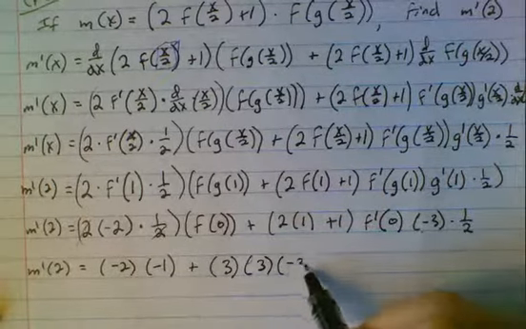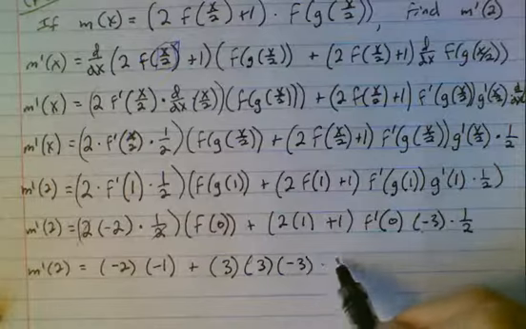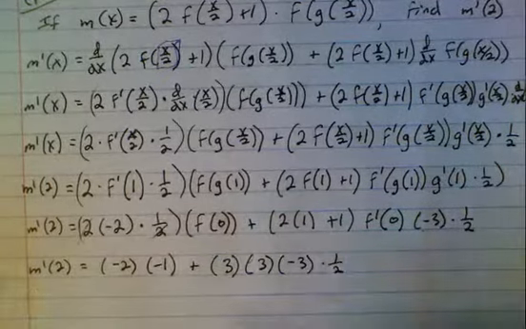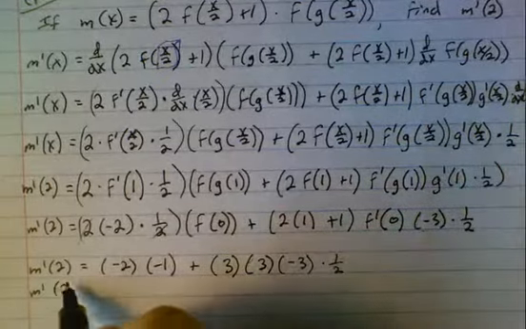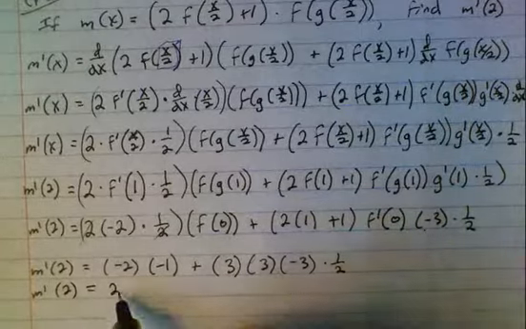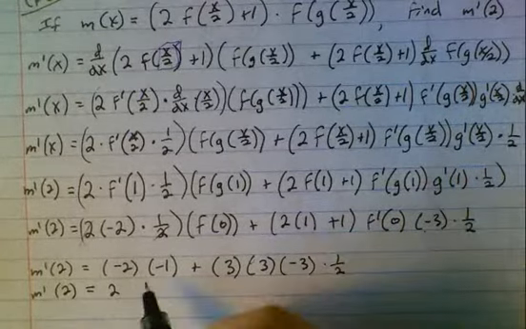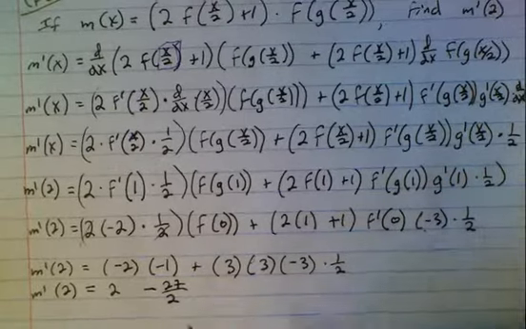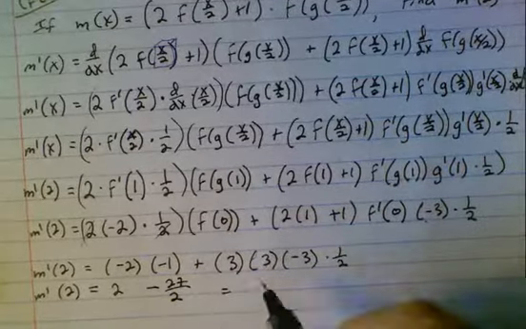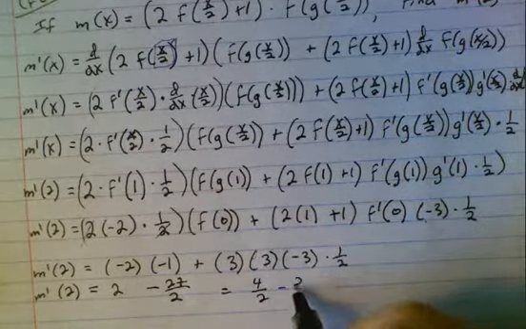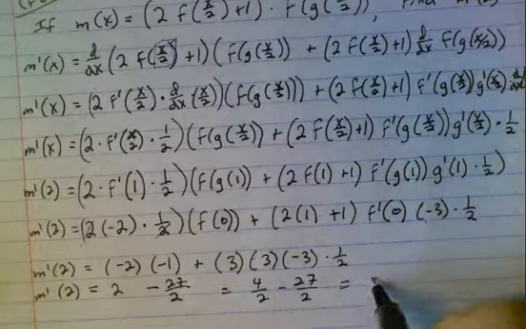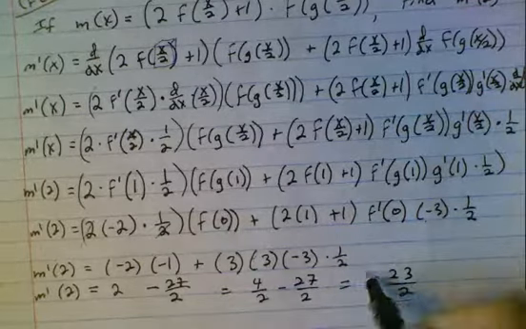I've got a -3 right here, times 1/2. Almost there, m prime of 2 gives us 2, and then this is -27/2. So that is 4/2 minus 27/2, or -23/2.